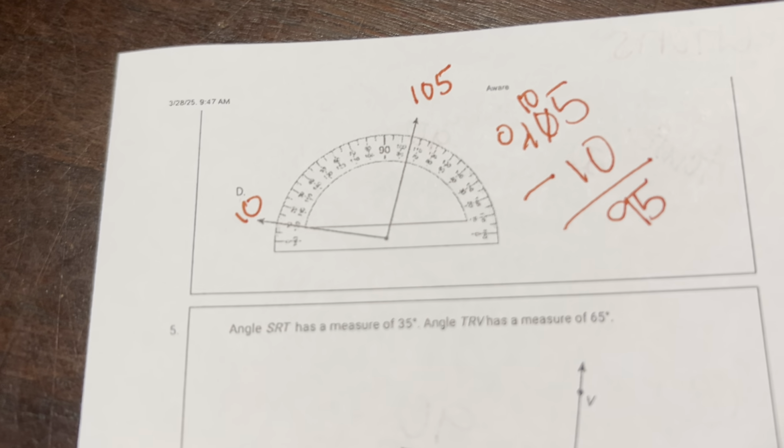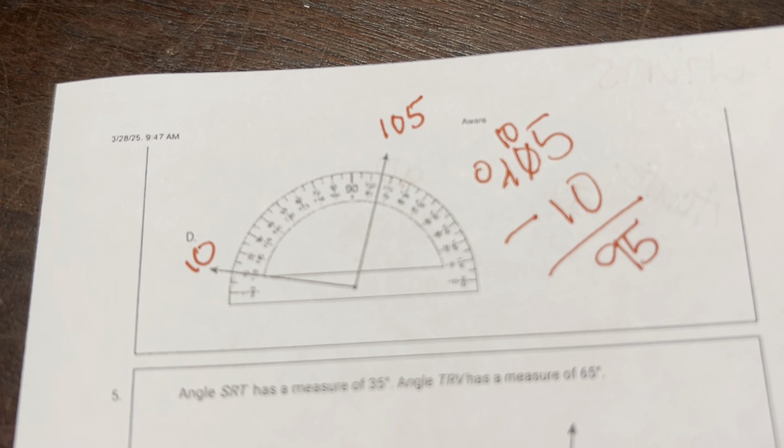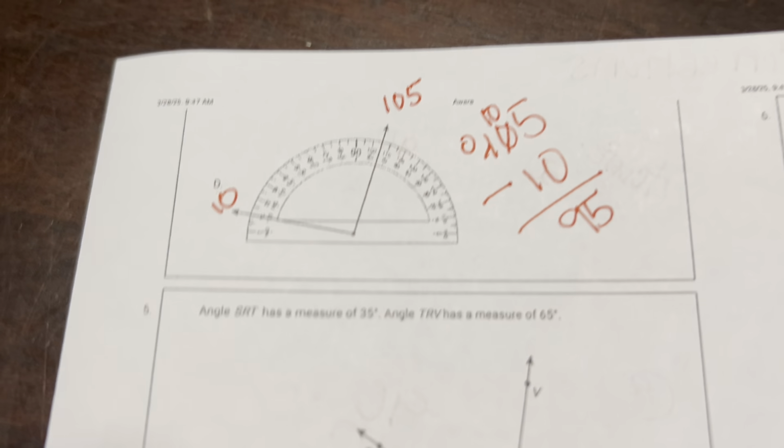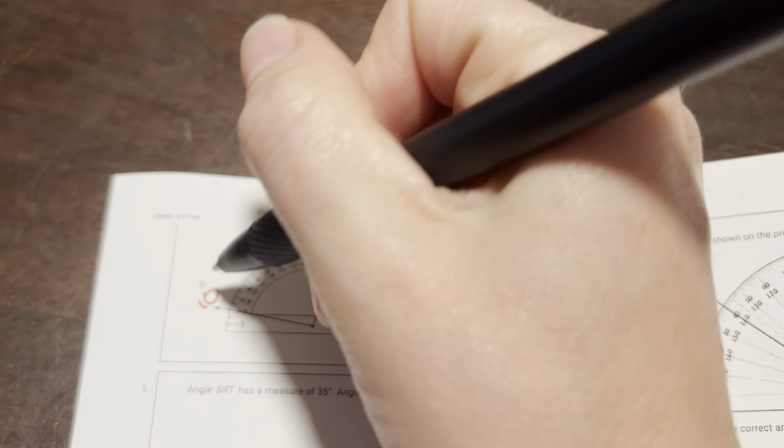So let's go back and look at D. 95 is an obtuse angle. Does that look like an obtuse angle? Yes. So the best answer choice is going to be D.